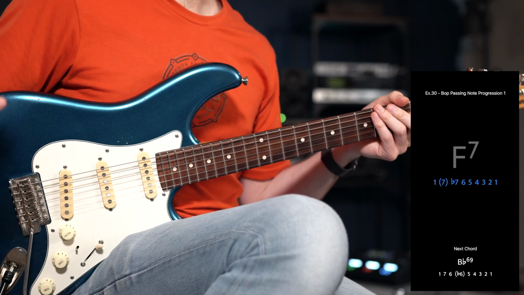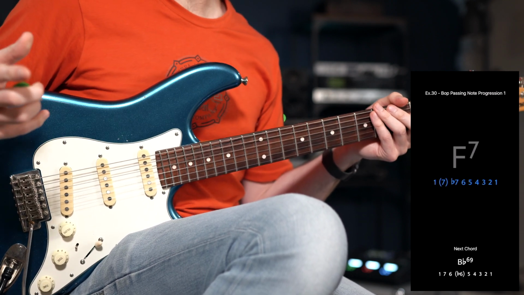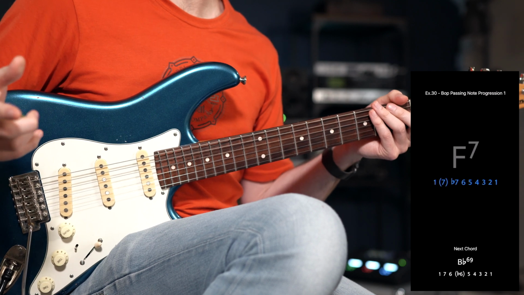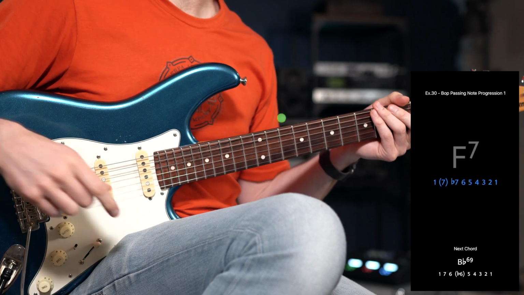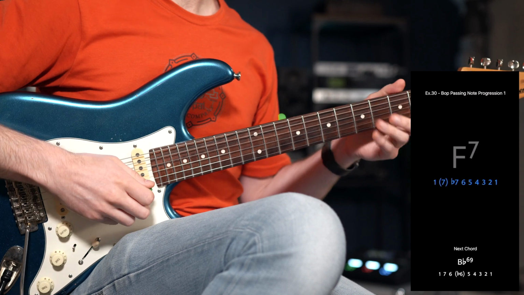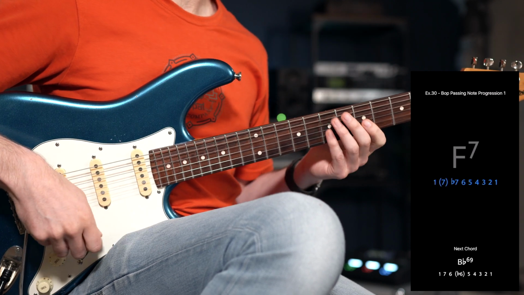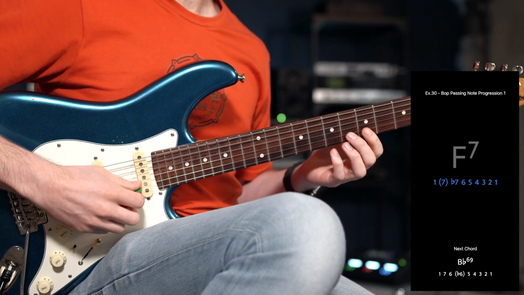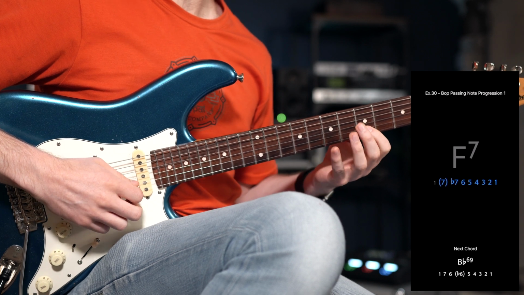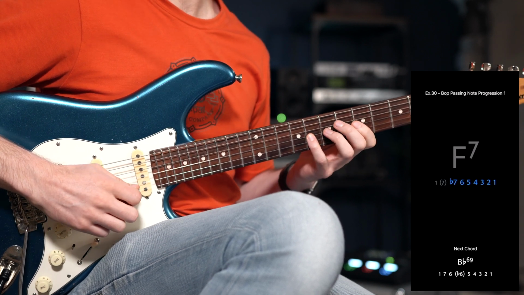Okay, it's changed to an F7, so this is a dominant chord, of course, so we've got this Mixolydian type chord scale, and you can see the passing note in parentheses there, the regular 7, between those two chord tones of the root and flat 7. So I've now got the 1, 7, then flat 7.